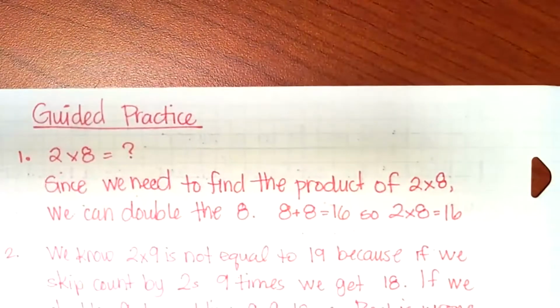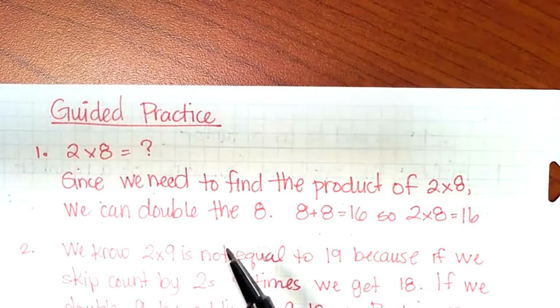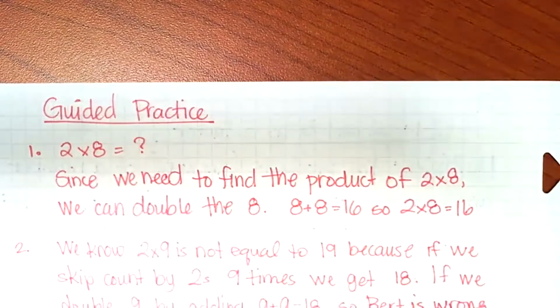Now we're going to get into our guided practice. The first question says, how can we use doubling to find the product of 2 times 8? So we know that 2 times 8 is the same thing as saying 8 plus 8, right? That means 2 groups of 8. So we know that 8 plus 8 is 16. So 2 times 8 also equals 16.